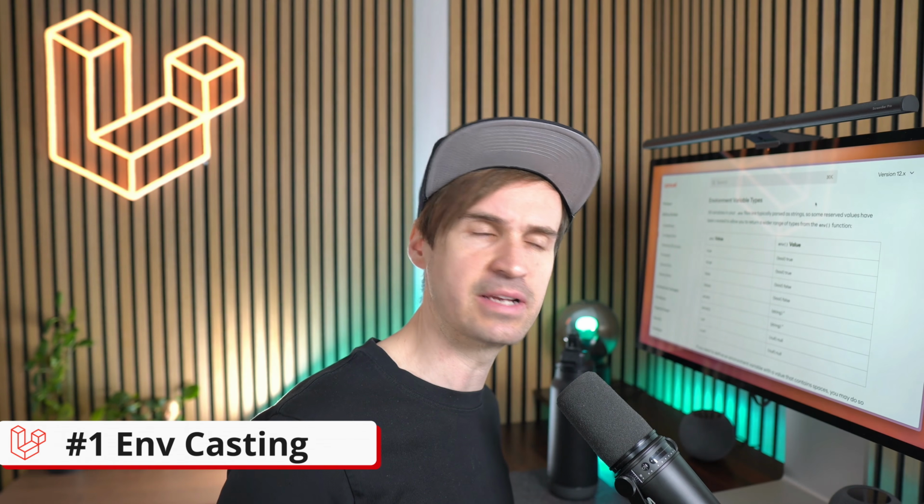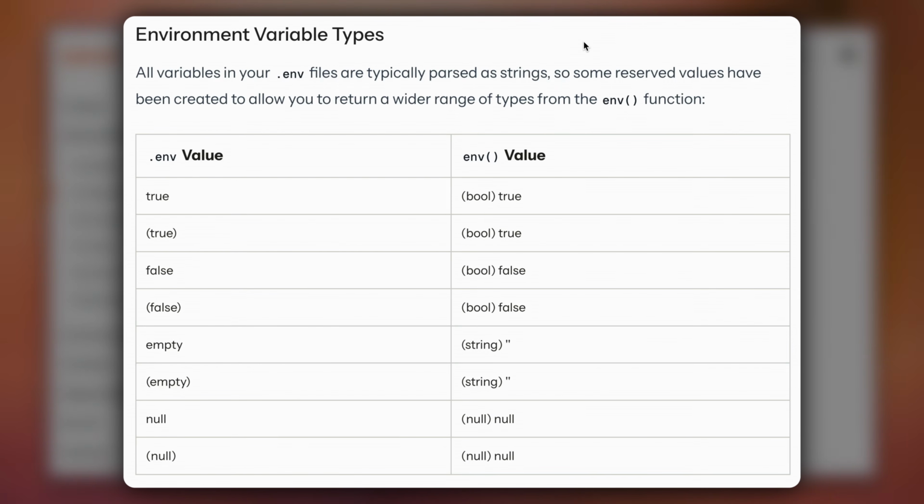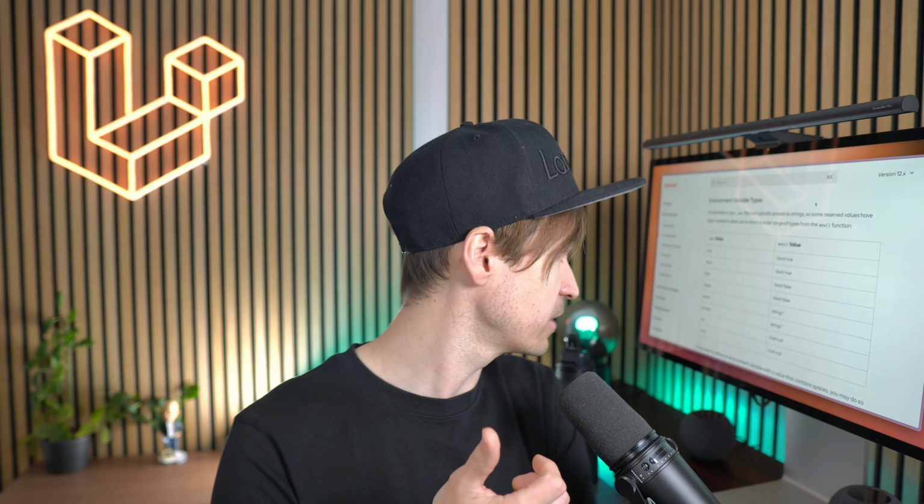Okay, this is interesting. I think I already knew this, but maybe I missed it. So for your environment file, you use values which are mostly string values, like some keys. But there are some keywords that you can use here, which you can read here, which are reserved and will be translated to different values, like booleans. What else do we have? Empty strings and null.